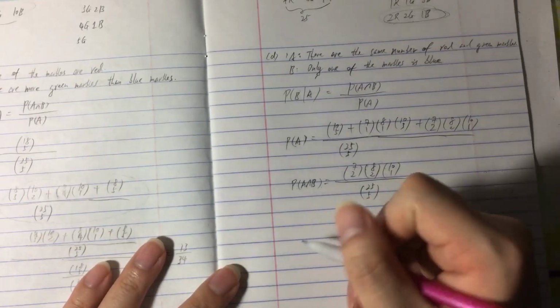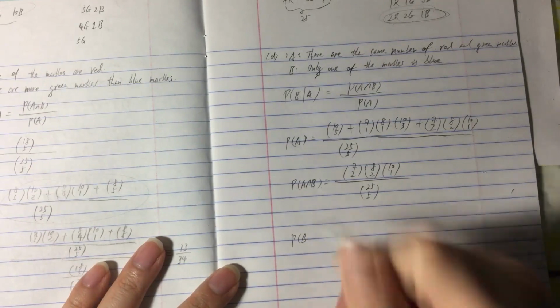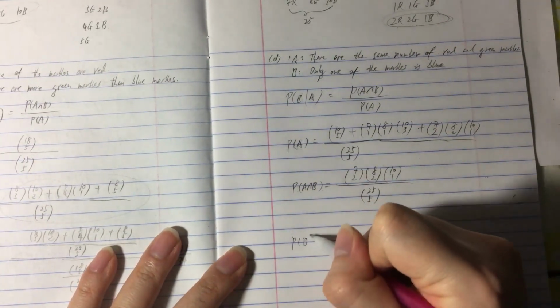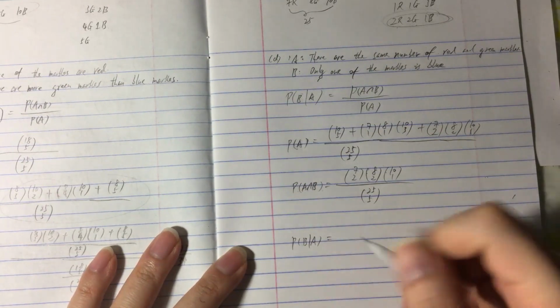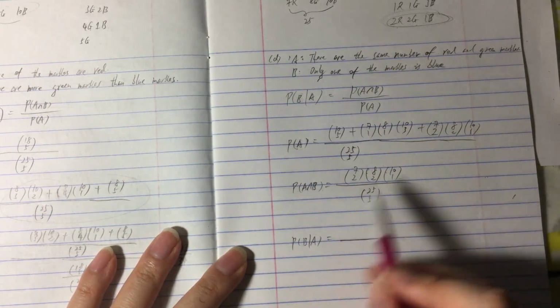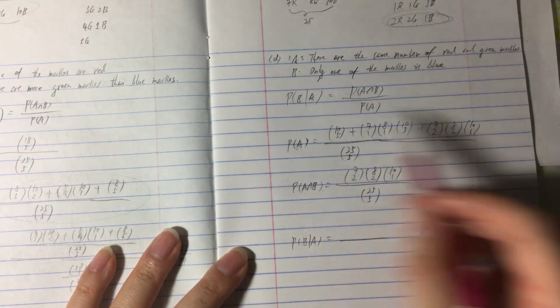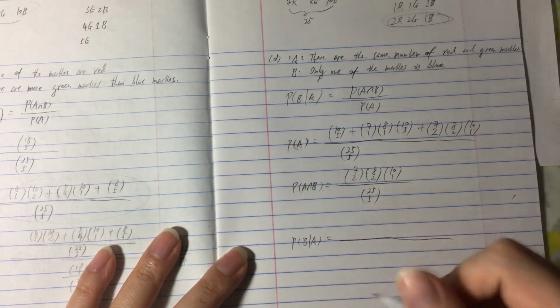Then for the conditional probability, probability of B given A, this is the numerator, probability of A intersection B, and this is the denominator, probability of A. So let's put them together and divide.